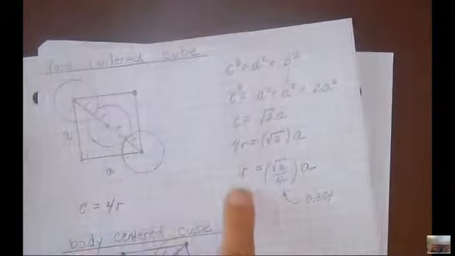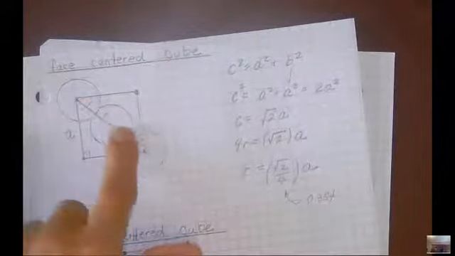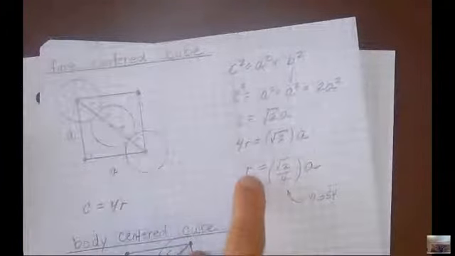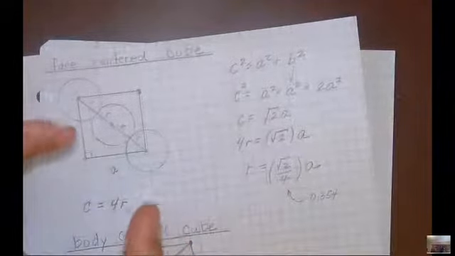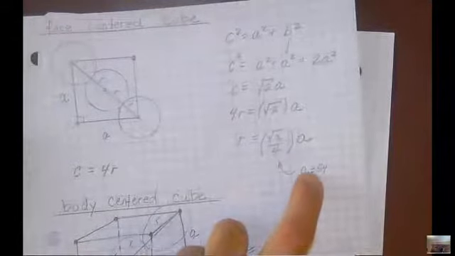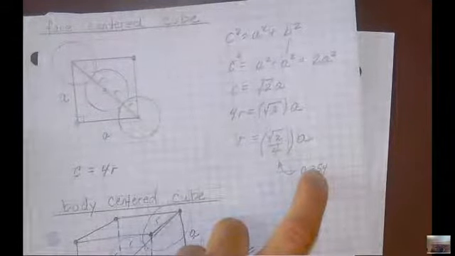Okay? If I have a face-centered cubic structure, the radius is going to be square root of 2 divided by 4 times A. So that you could see that face center is a closer packed structure, right? The radii are going to be smaller. The atoms are going to be packed closer together. So the relationship is tighter. Okay? So this one came out to 0.354. This one's going to be a slightly bigger number.